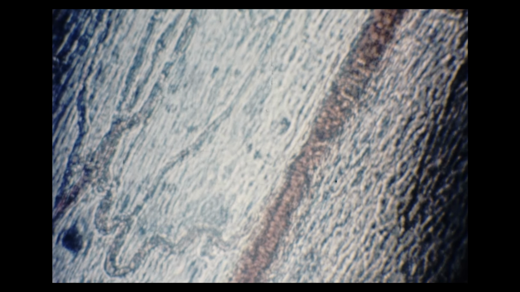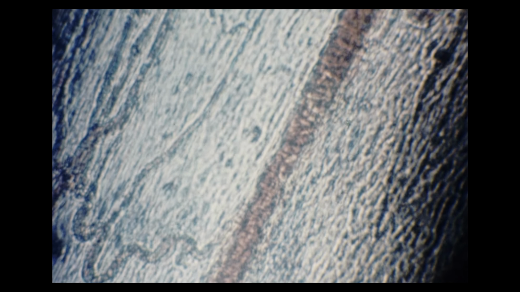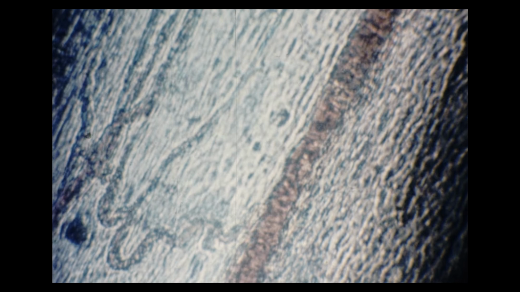Here is a completely occluded vessel, the result of 10 microamperes current for 25 minutes.